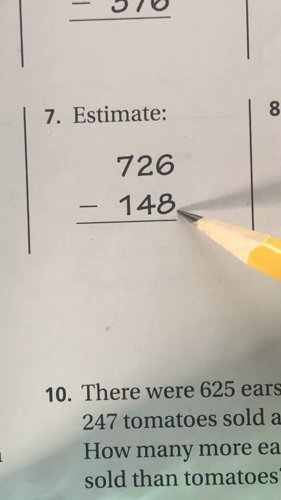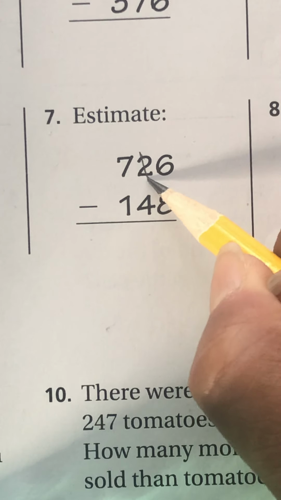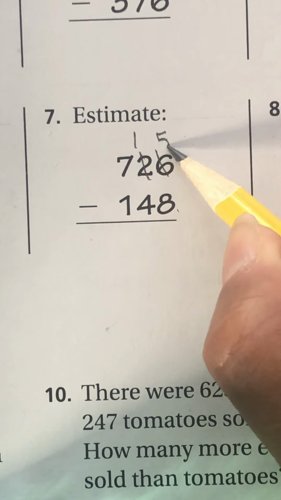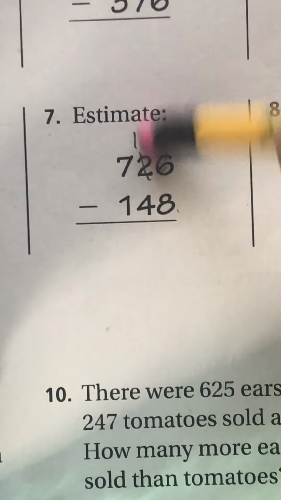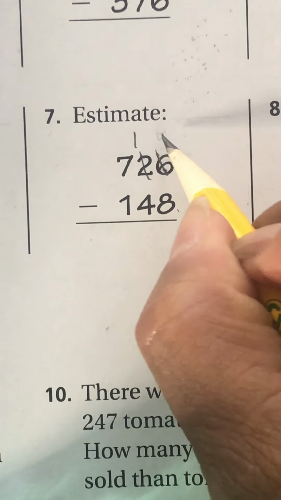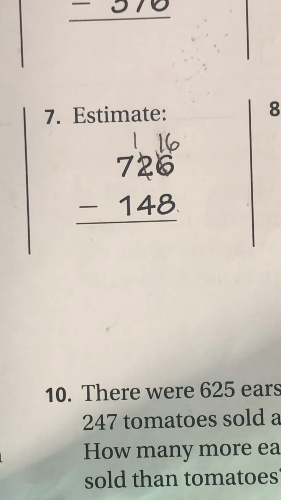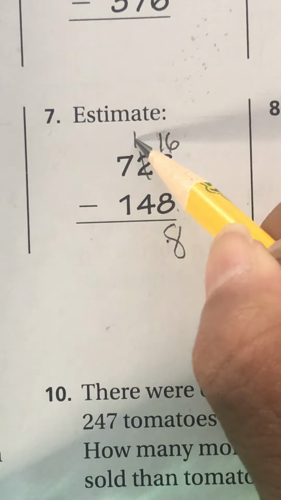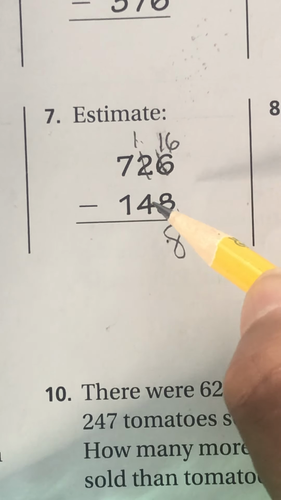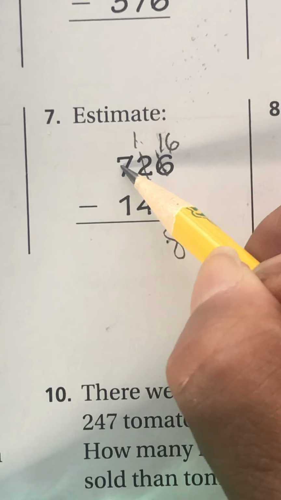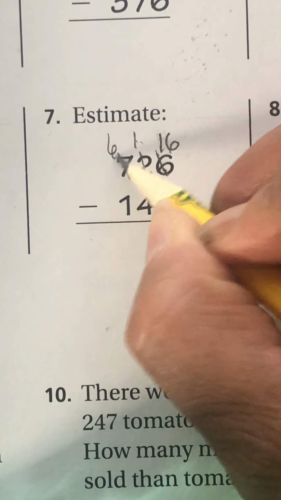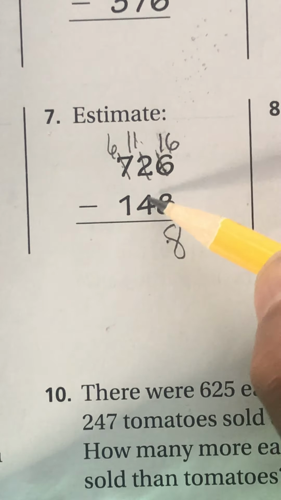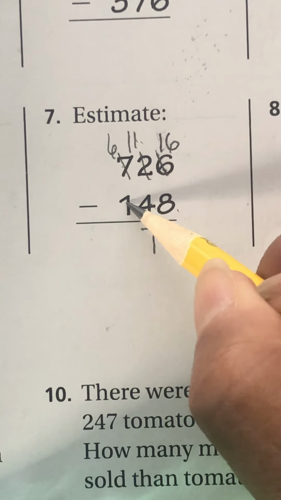Well, here in the ones place, we have more on the floor, so we go next door. The 2 becomes a 1. The 6 now becomes a 5. Or no, Ms. Harling's doing that wrong. The 6 becomes a 16 because we added 10 to it. I'm sorry, 16 minus 8 is 8. Then we have to fix the tens place. There's a 4 on the bottom and a 1 on the top. So again, more on the floor. Go next door and get 10 more. The 7 becomes a 6. I borrowed 10, I put it with 1, and now I have 11. 11 minus 4 is 7, and 6 minus 1 is 5.